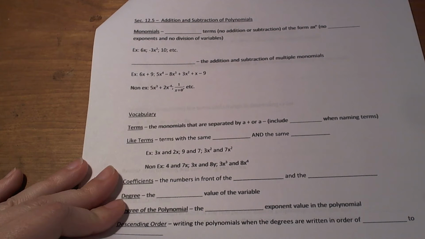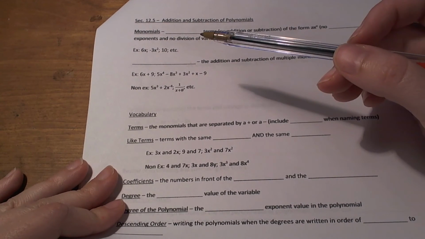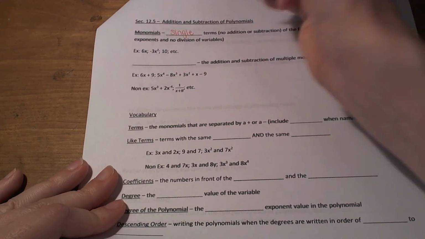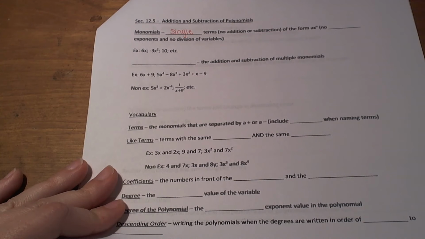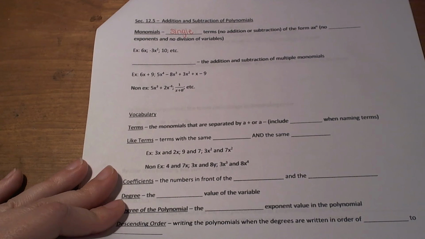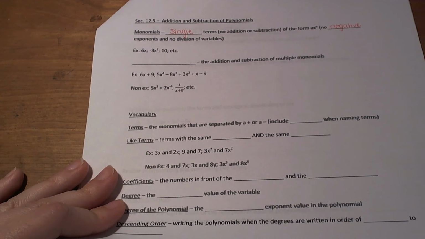So section 12.5, we're going to be talking about polynomials, but we start out small with just the basics of monomials, and we define bigger information after that. So what monomials are, filling in the blank, is that these are single terms. That means there's no addition or subtraction, and they are of the form a, so some coefficient value, times x raised to some n power exponent. And there are no negative exponents and no division of variables for something to be considered a monomial.